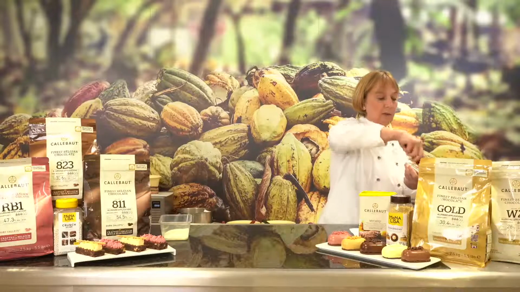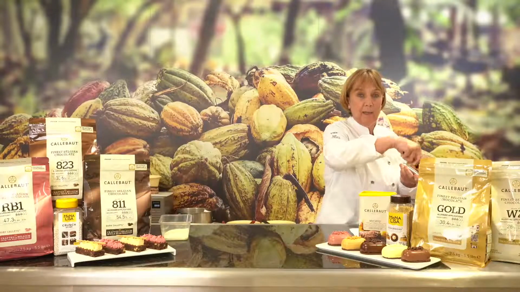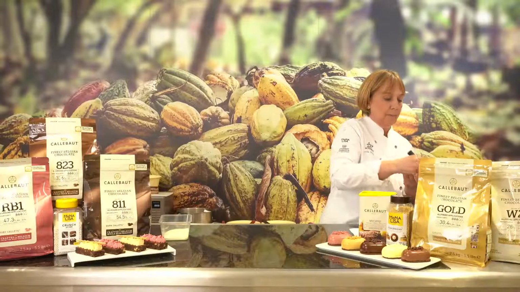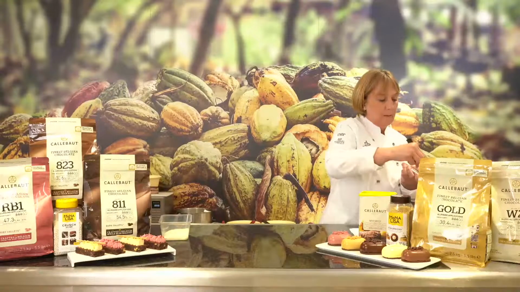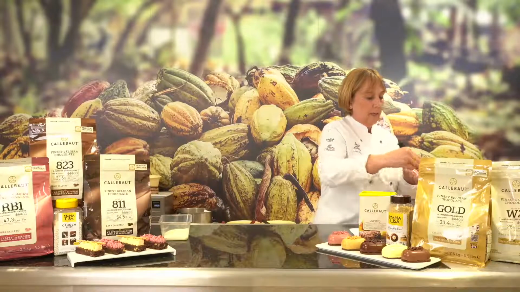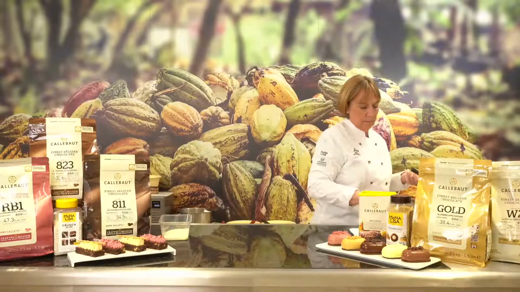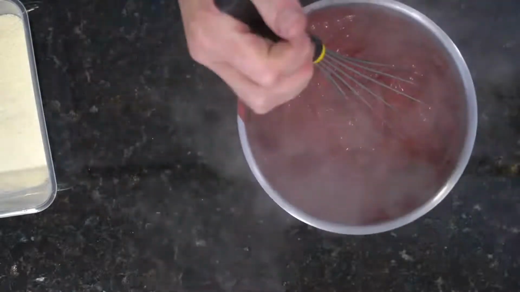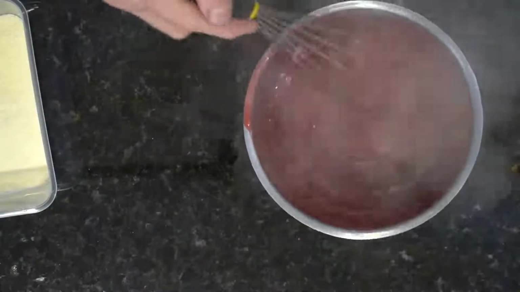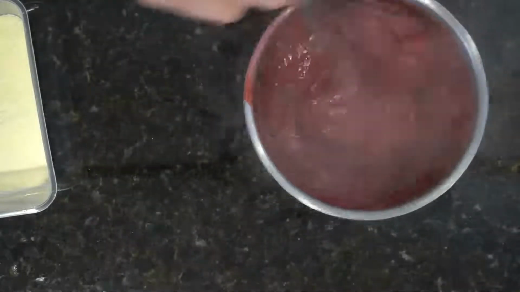So you need to get rid of that taste. You want to keep cooking it until it becomes nice and glossy, which it is doing now. So you can see I've got a nice, glossy, thick pastry cream there.